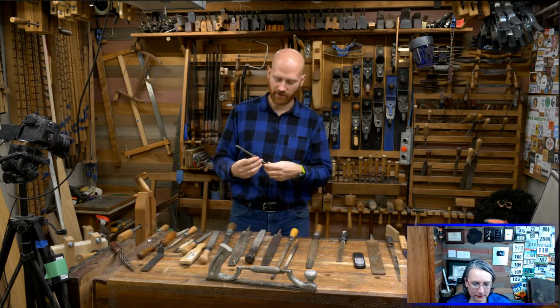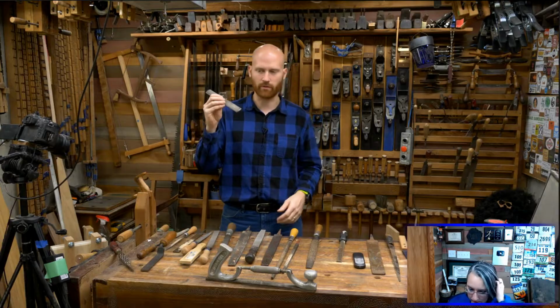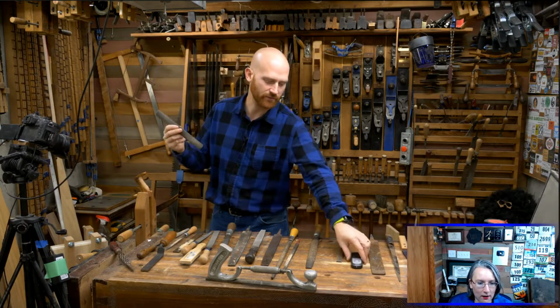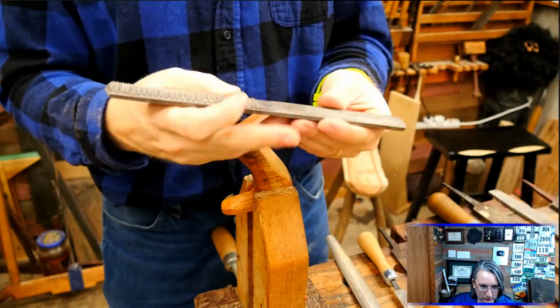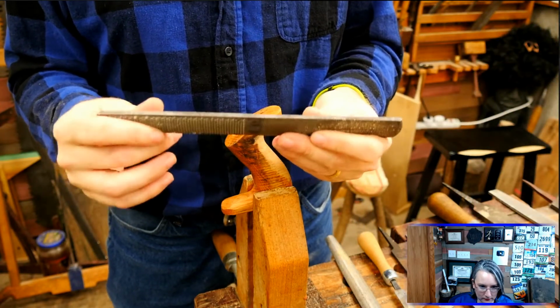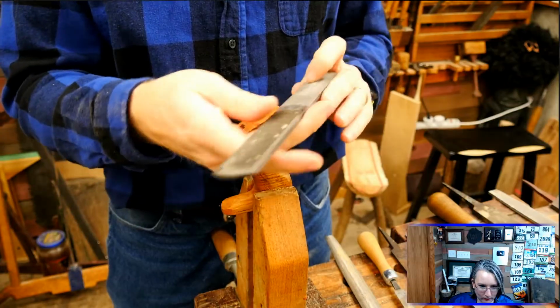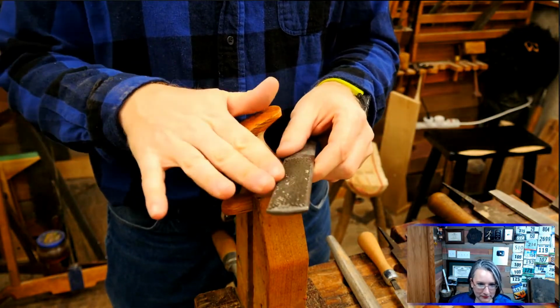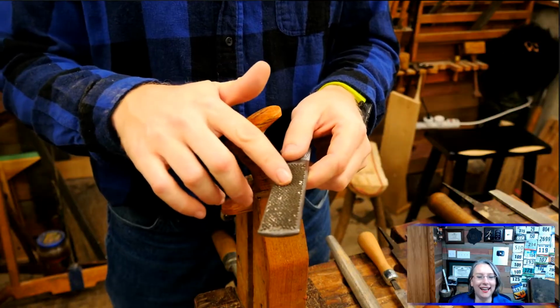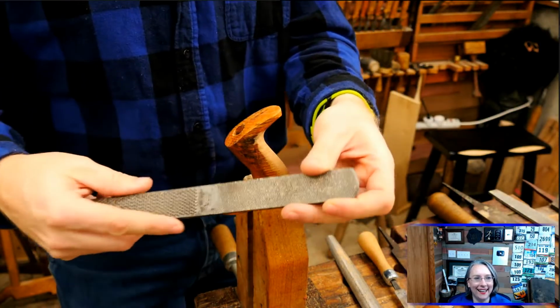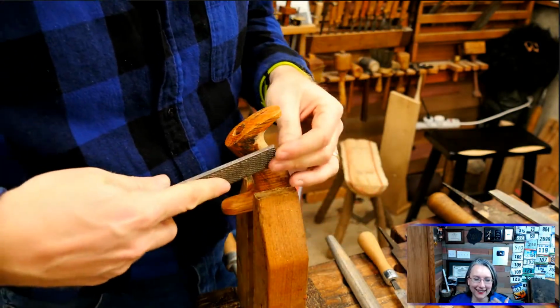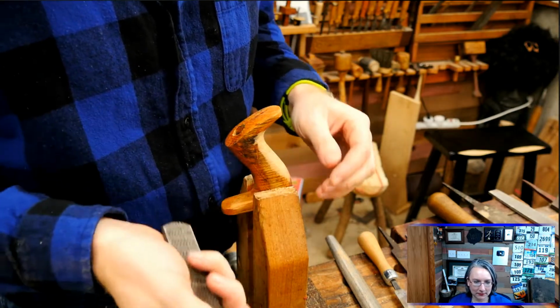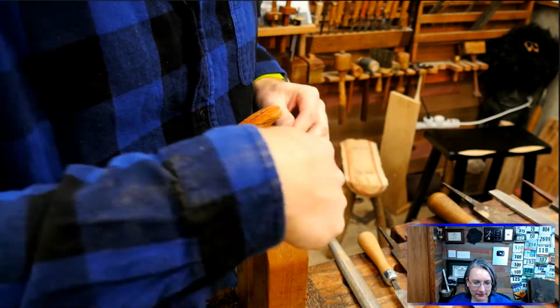Another one that you'll often come across is a four in hand, or there are all sorts of different names for these. It is a very, very useful file, and with one of these you can do quite a bit. Usually they're rounded on one side and flat on the other. This one doesn't have a whole lot of rounding on it. I have a couple others that have a good bit more. One of the nice things about this is I can very quickly go from working on the rounded side, flip it around, and now I'm working on the flat side.